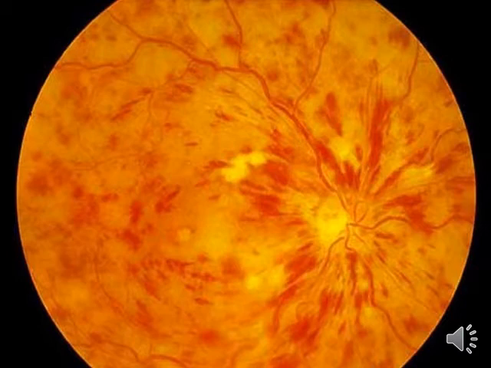What are the types of vein occlusion? What are the risk factors for development of vein occlusion? What is the treatment of a case of vein occlusion? What are the complications of a case of vein occlusion? What are the causes of long-term loss of vision in a case of vein occlusion?